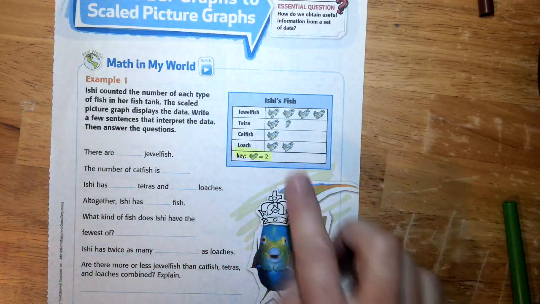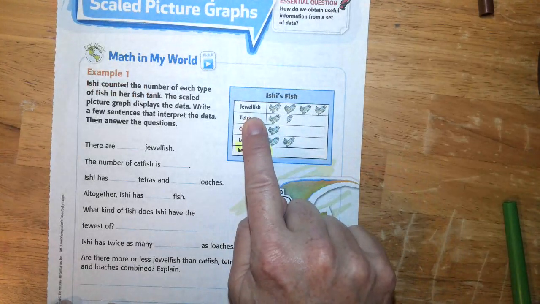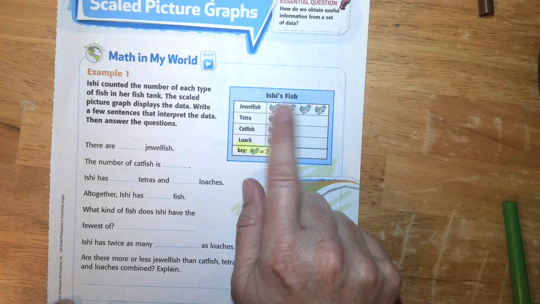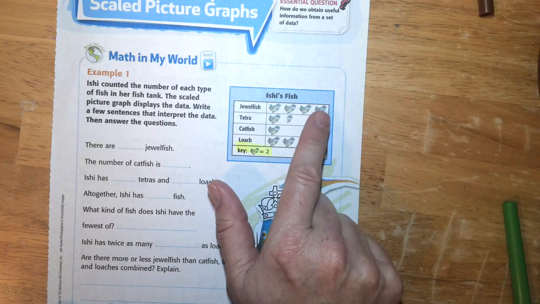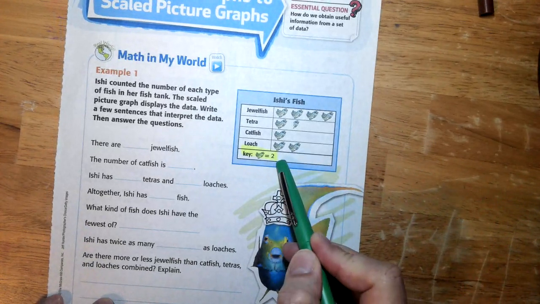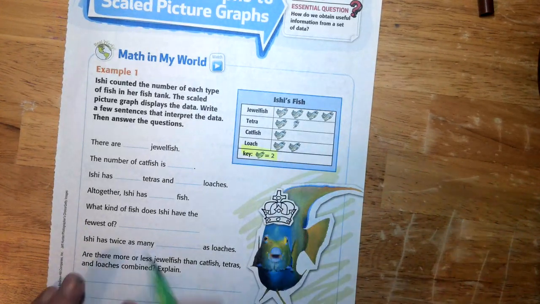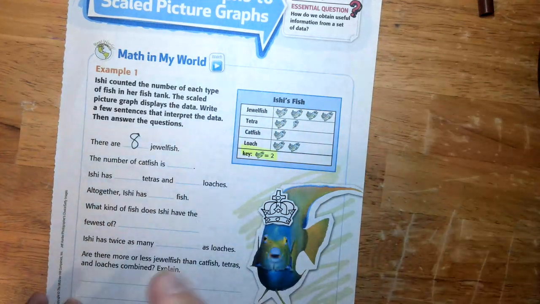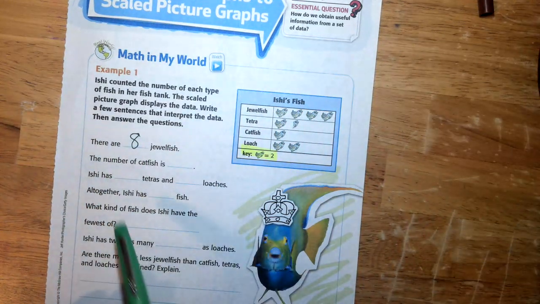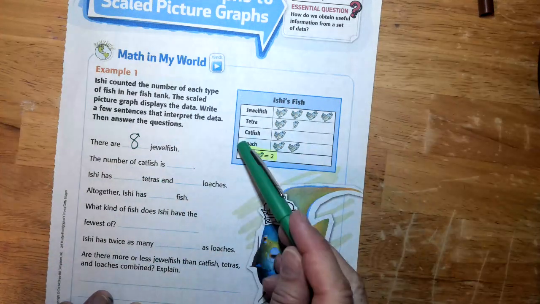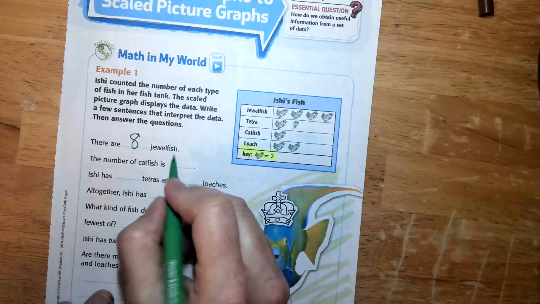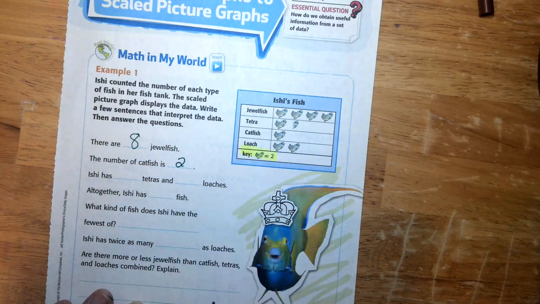To find that out, I'm going to look up here under jewelfish, and I'm going to count by 2s. 2, 4, 6, 8. So our answer for jewelfish, because the key is 2, is 8 jewelfish. Then the number of catfish. Well, if there's only 1 fish and 1 fish equals 2, our answer is 2.